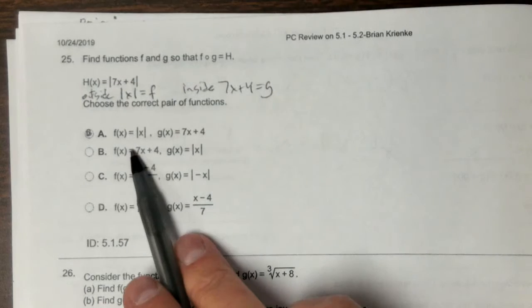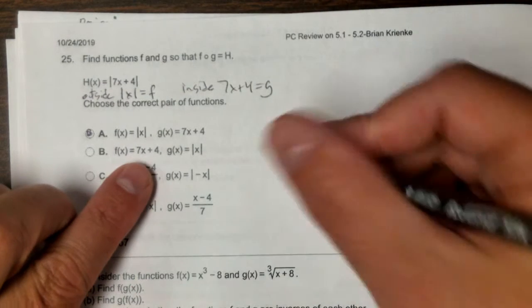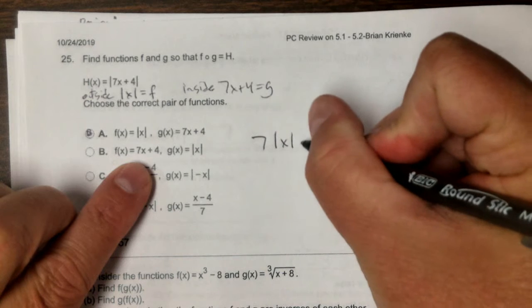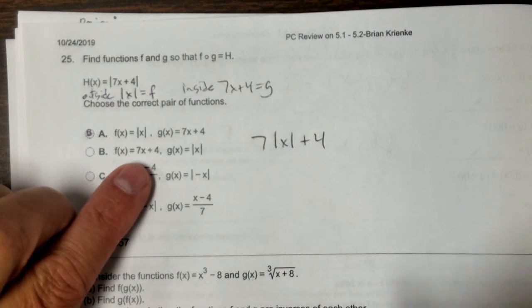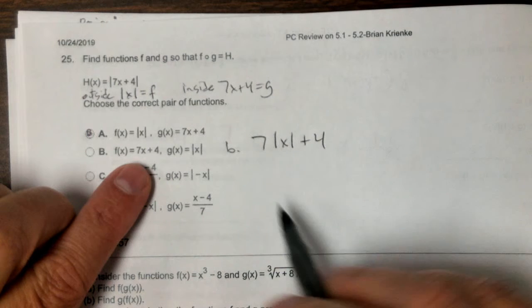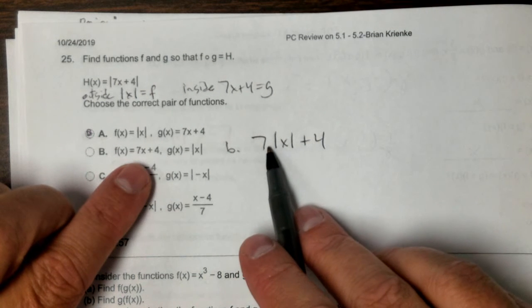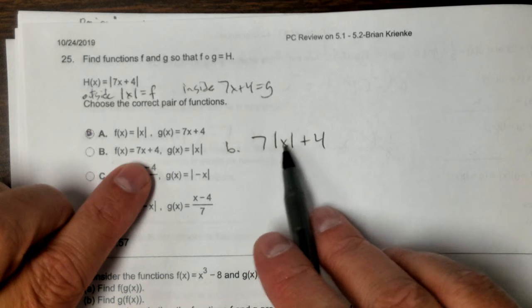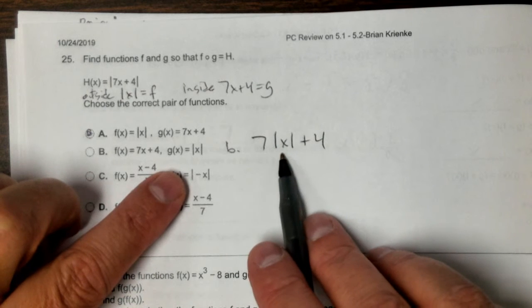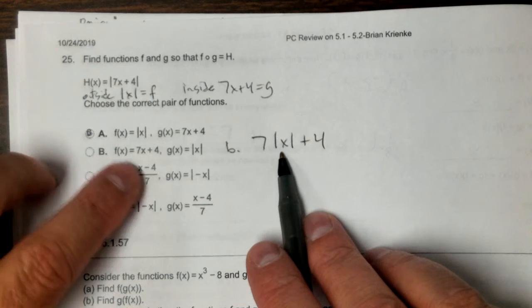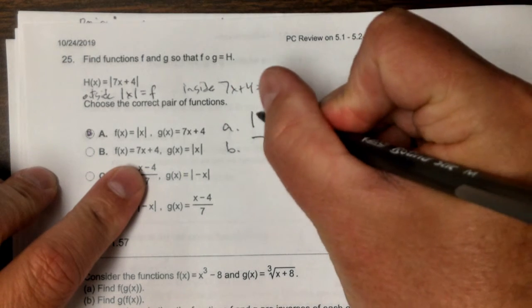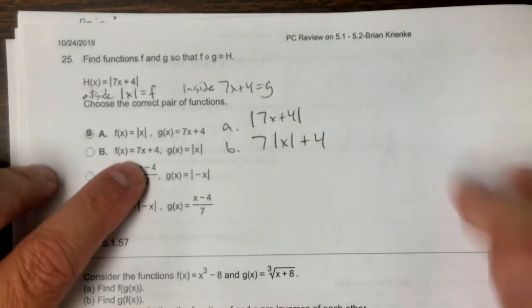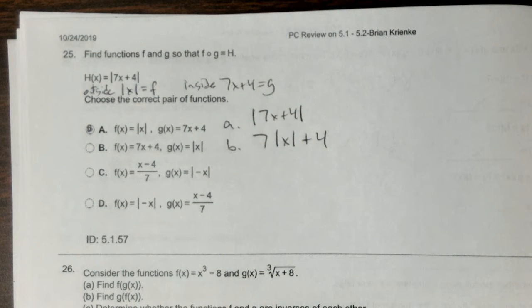It's not B because B would actually look like this, I think. Okay, overall we have 7 something plus 4, and then, yeah, this is what B would look like. Of course, we have A. So that's the difference between A and B. Any questions? Okay.